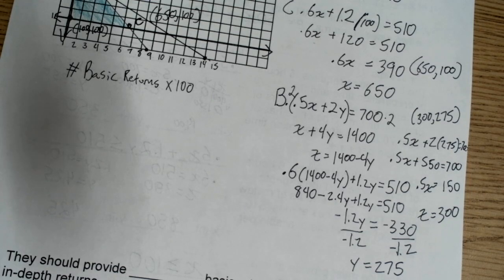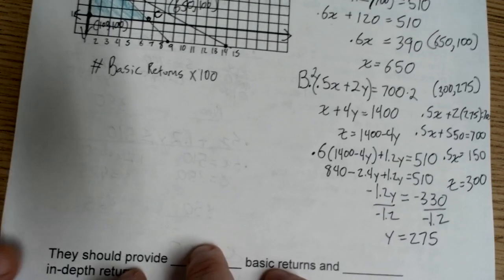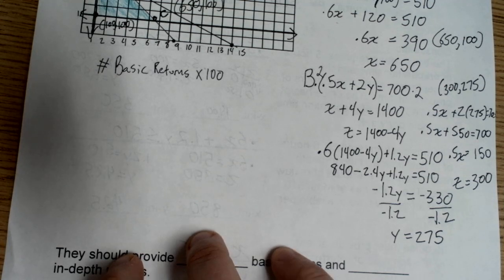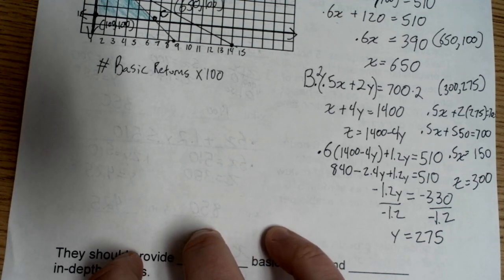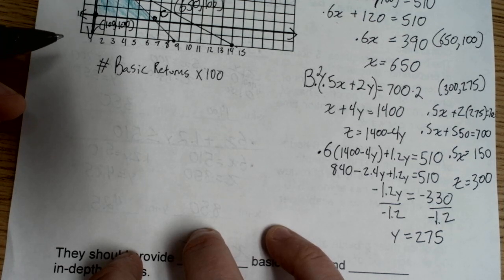And so that was 50 times x plus 150 times y. So, I'll start working that out for each of those corners.